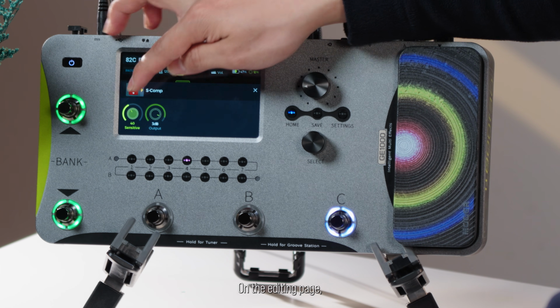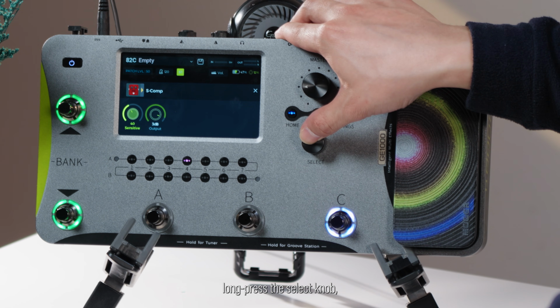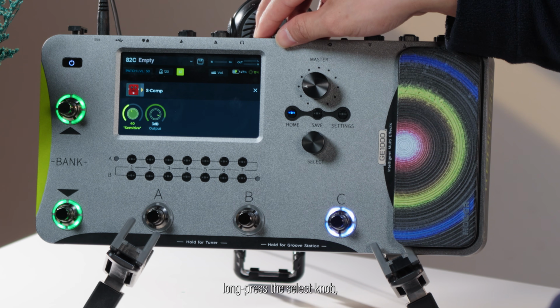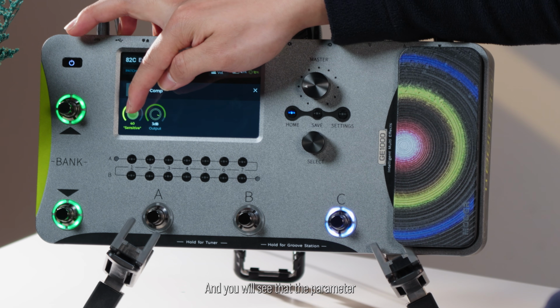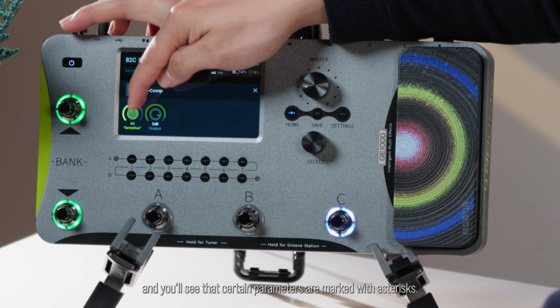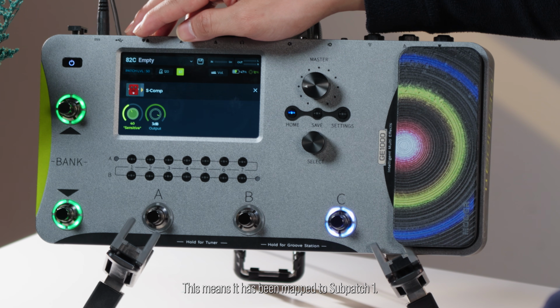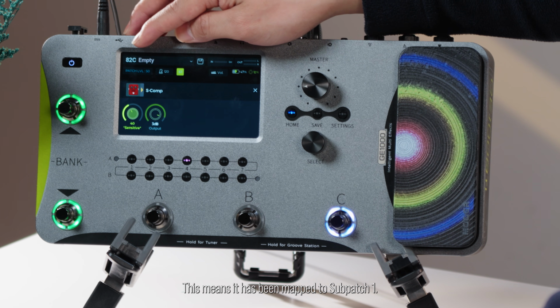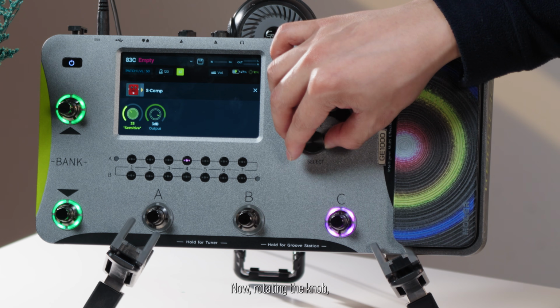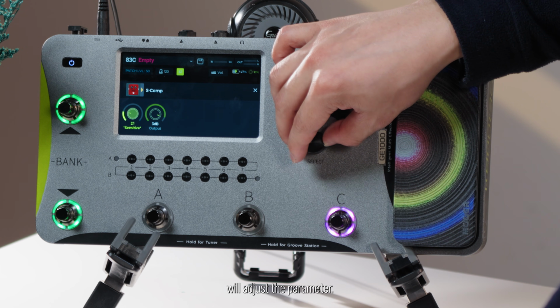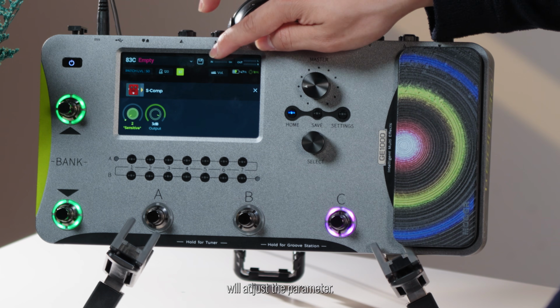Then switch to S1 by pressing the subpatch icon. On the editing page, long press the select node, and you will see that the parameter is marked with an asterisk. This means it has been mapped to subpatch 1. Now, rotating the node will adjust the mapped parameter.